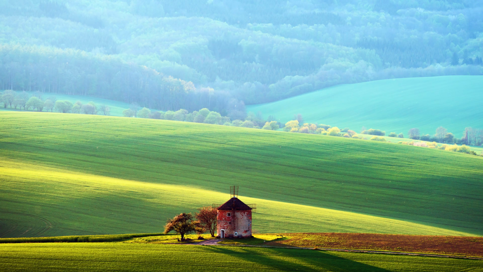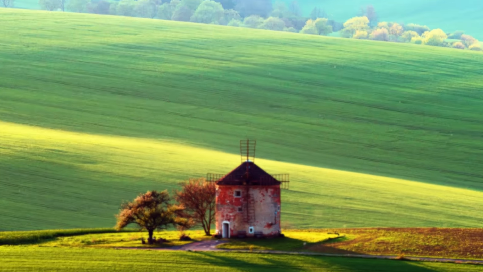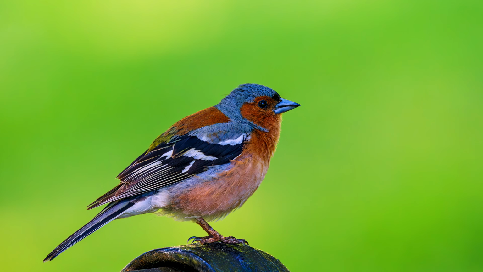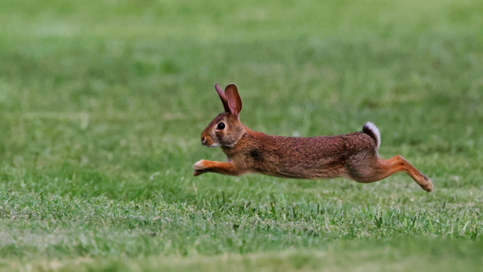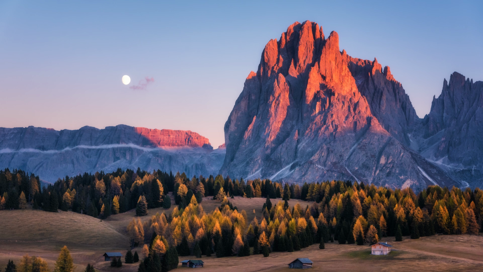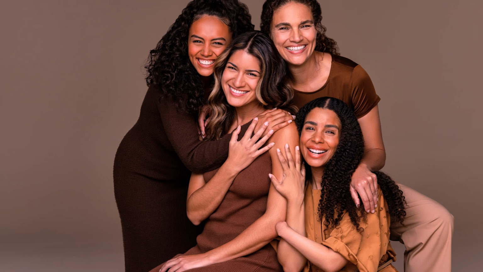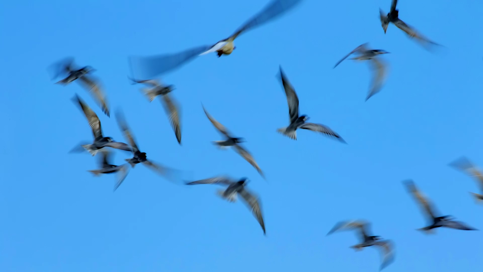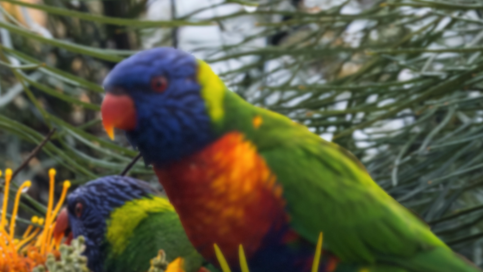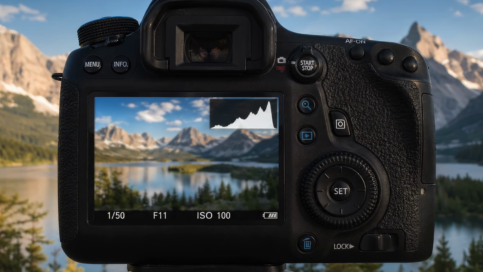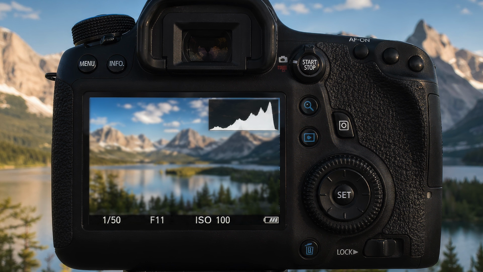Have you ever taken what looked like the perfect photo, only to open it later and realize it just isn't sharp? The composition is right, the lighting is good, the subject is interesting, but when you zoom in, the details look soft, the edges are blurry, and the image doesn't have that professional look you were expecting. The frustrating thing is that your camera is probably not the problem.